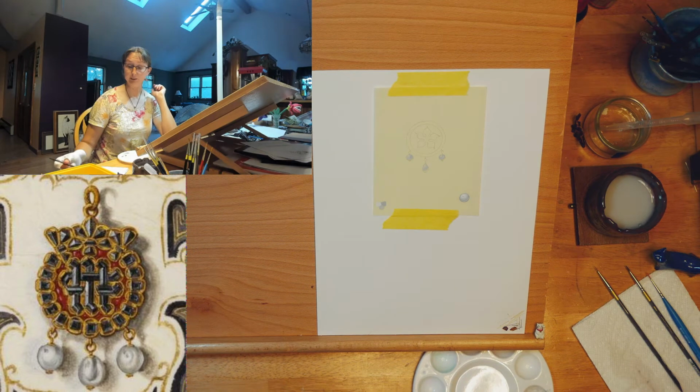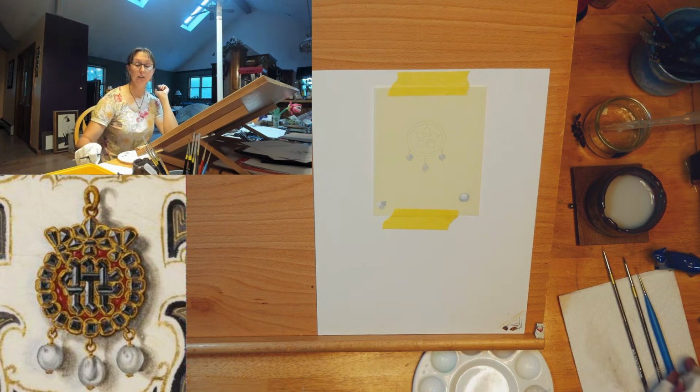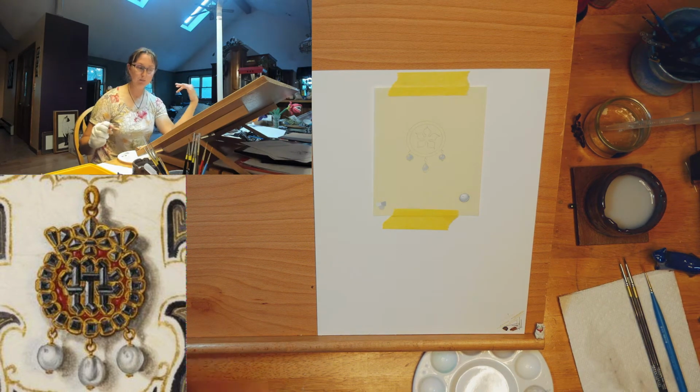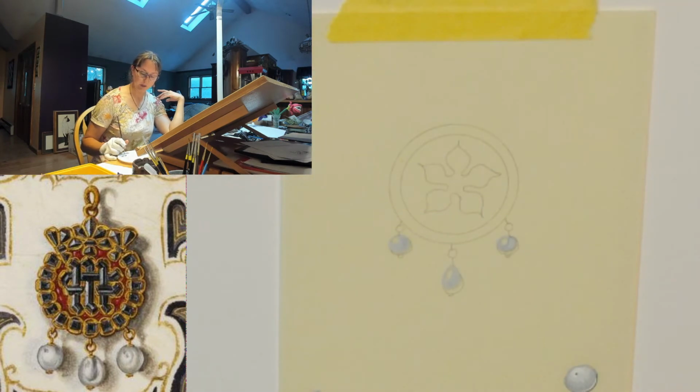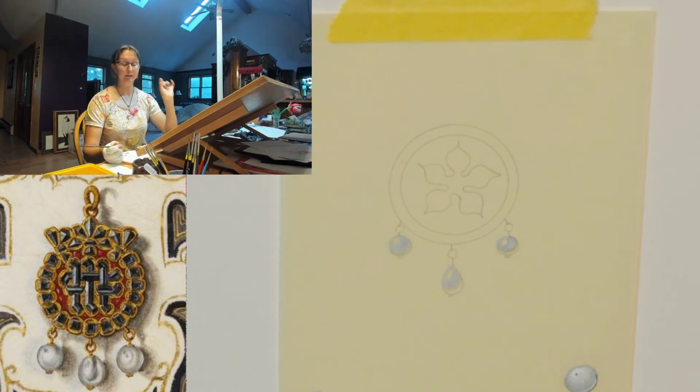It's very easy to turn white different colors, and it takes a little bit more white to lighten a darker color than it does a darker color to change the whiteness of the white.